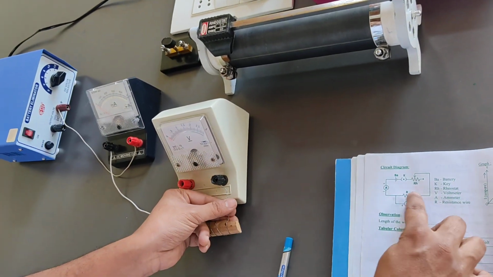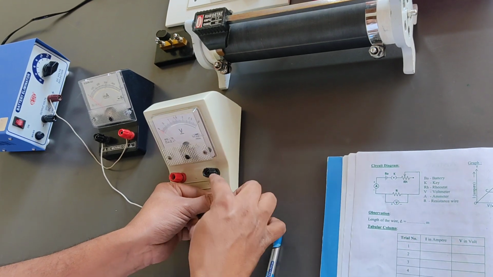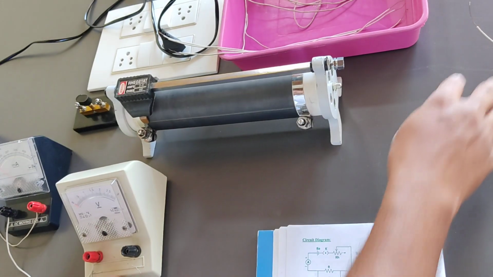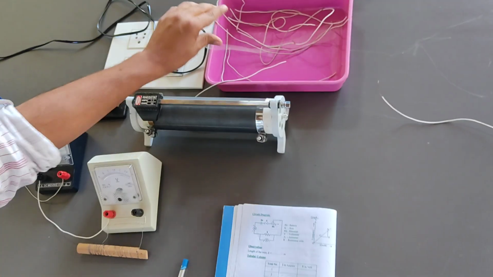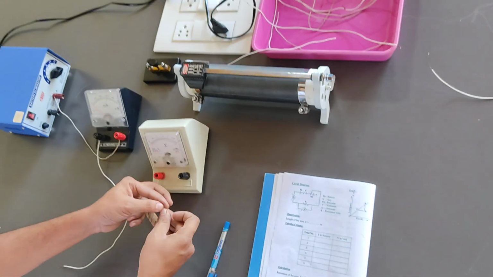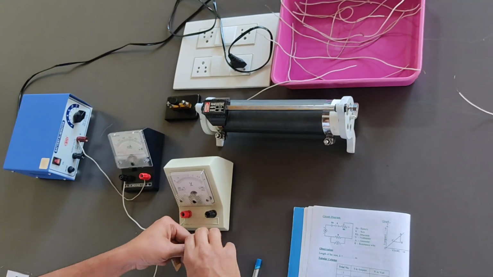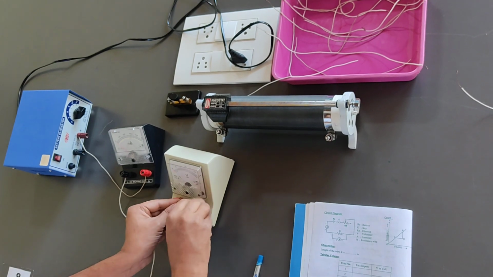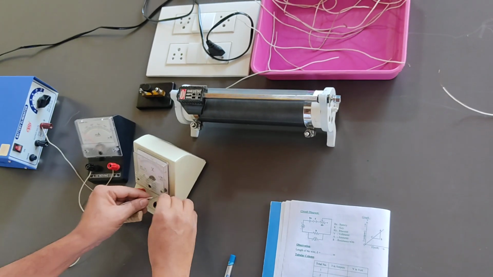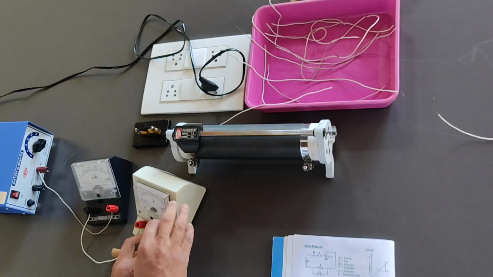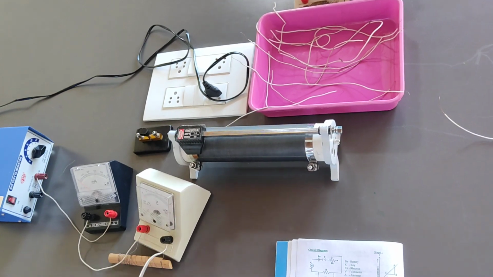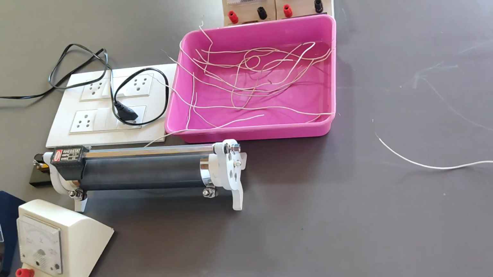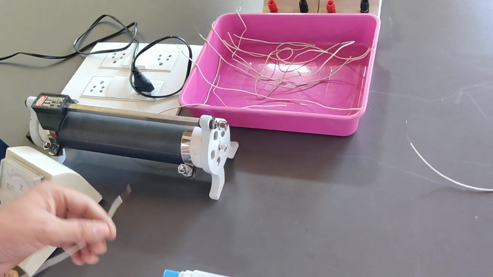Now this side, so the negative side and R are connected. With the help of this wire, it is connected to the rheostat upper terminal. Now again connect these two wires. Just tighten this. Okay, now this is your rheostat. I am using the upper terminal. It has 3 terminals, 1, 2 and 3.